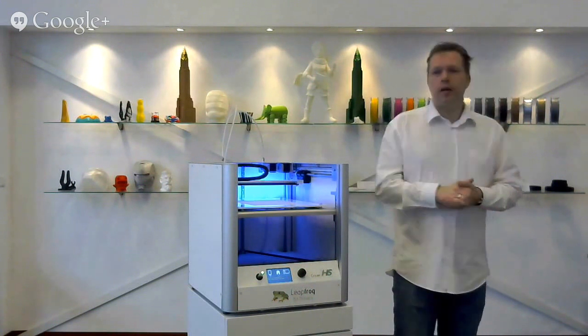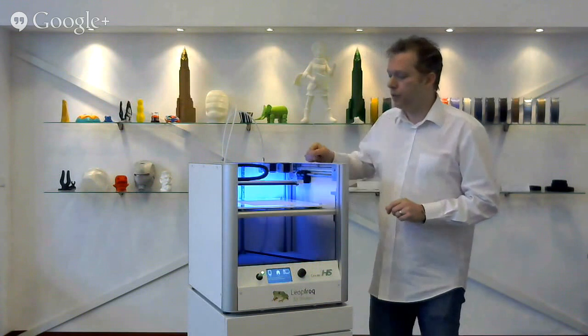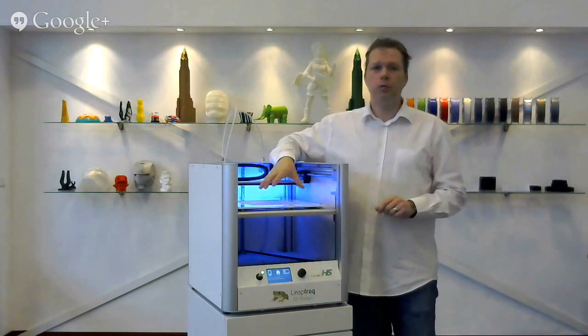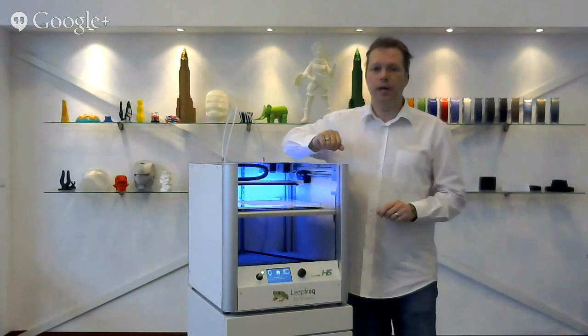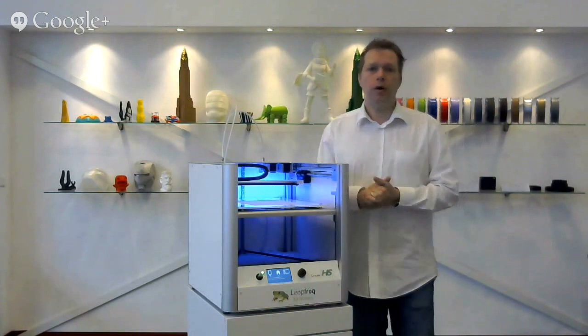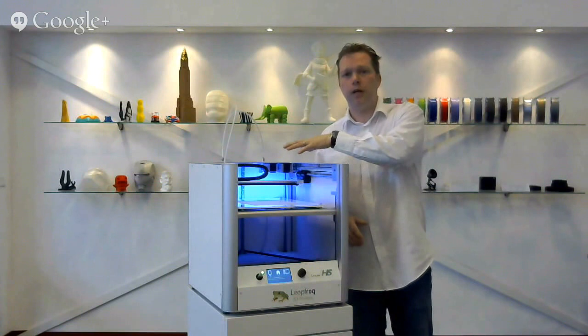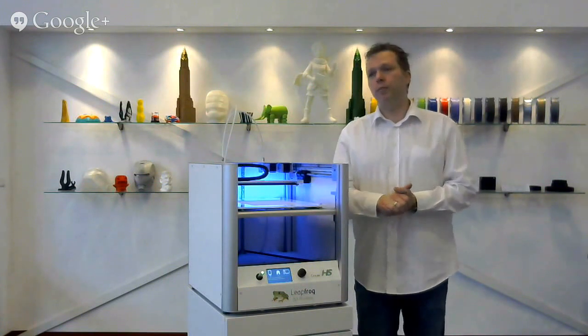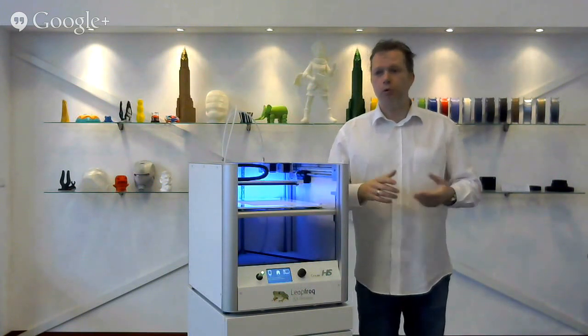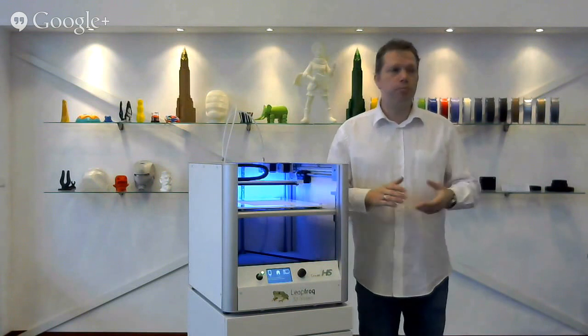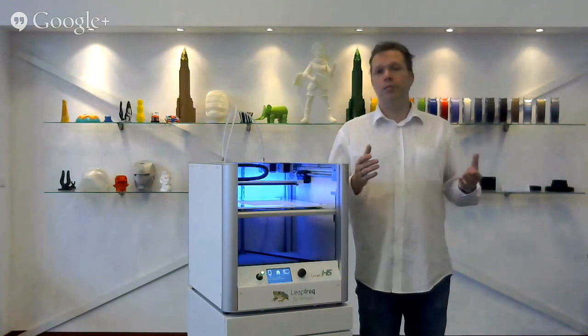After that, alternative adhesions. We sell the print stickers because we know these are absolutely the best. But some people swear by other methods of sticking an object to their bed. The most famous one is the blue painter's tape. Blue painter's tape is cheap, you can buy it anywhere, but it has some disadvantages.